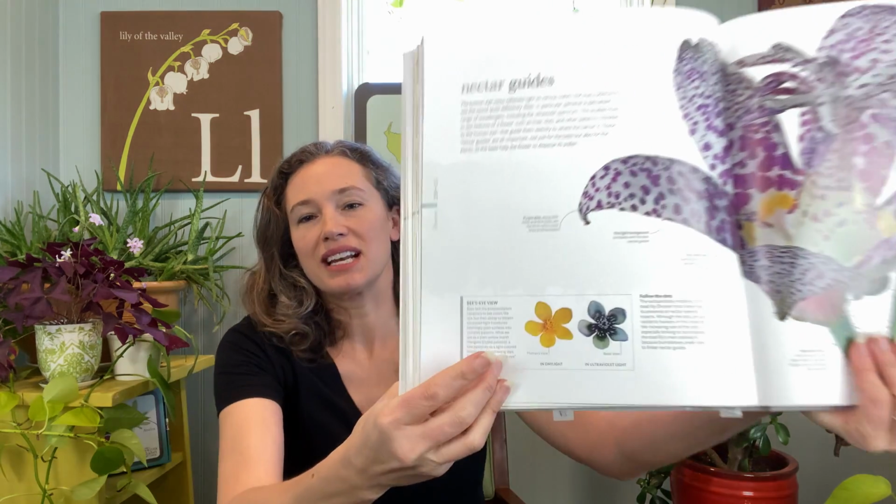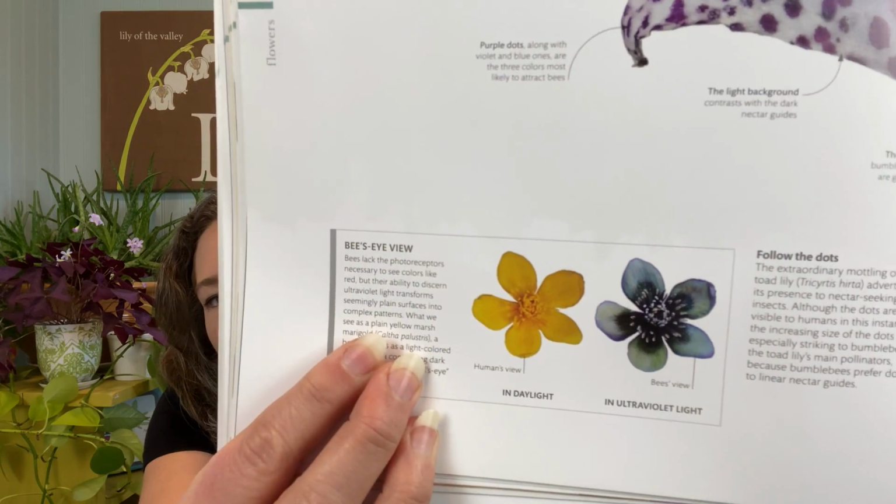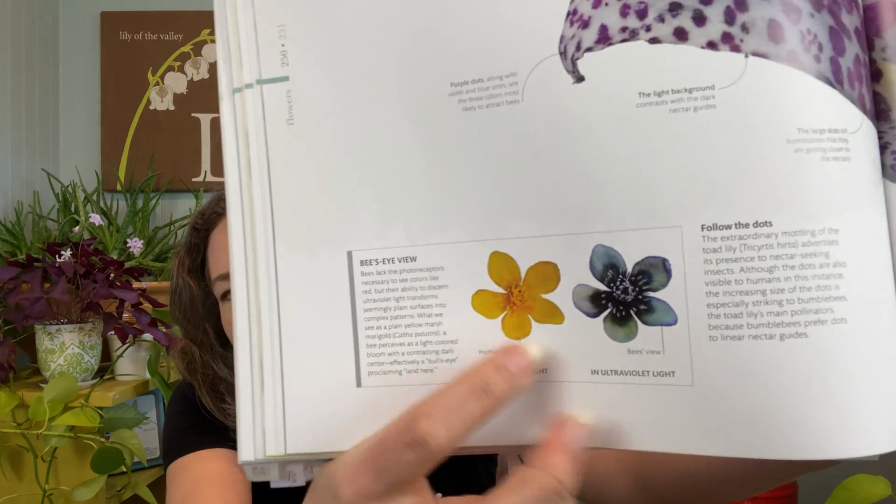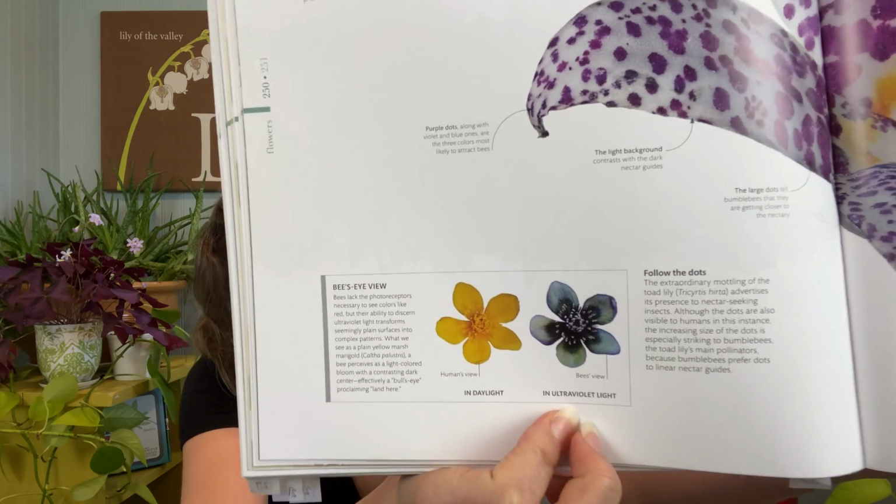So bee's eye view. Bees lack the photoreceptors necessary to see colors like red. But their ability to discern ultraviolet light transforms seemingly plain surfaces into complex patterns. What we see is a plain yellow marsh marigold. A bee perceives a light-colored bloom with a contrasting dark center, effectively a bullseye, proclaiming land here. So let's look at that again with that in mind. So this is what we see, and this is what the bee sees.